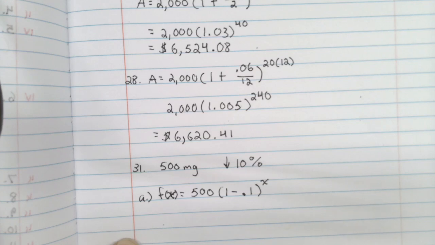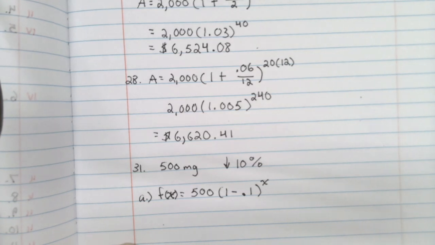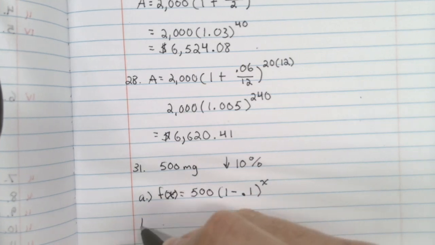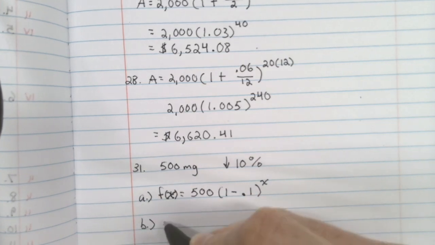Now for part B, for 31, they ask how much medication to the nearest milligram is in the patient's body after 4 hours. So now we're going to plug in 4 for x.